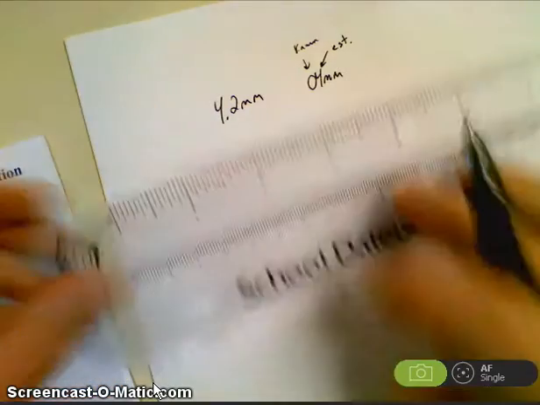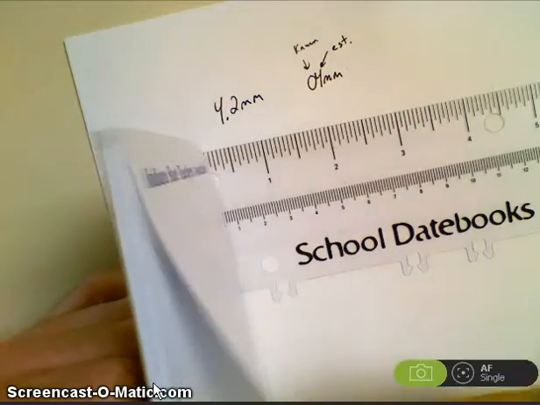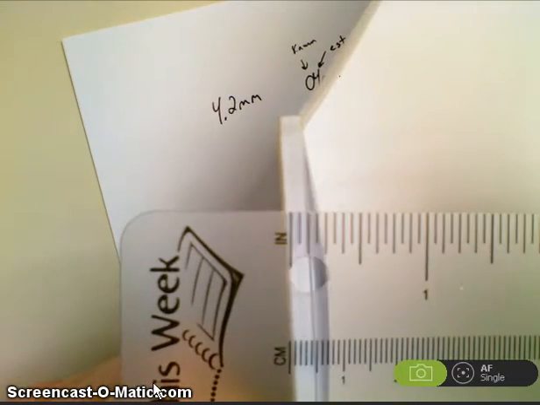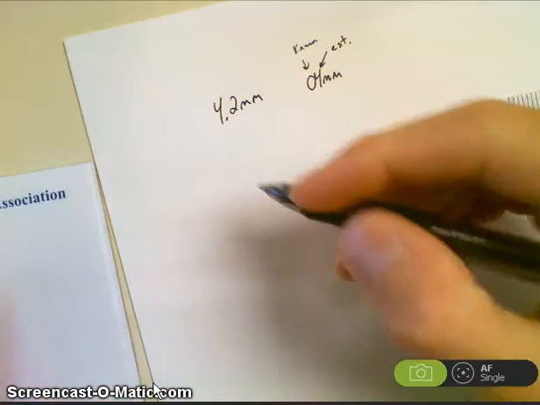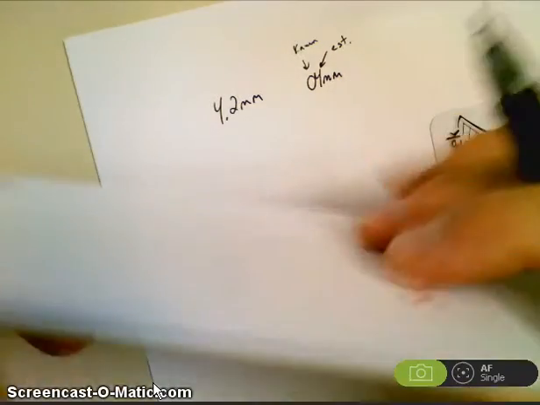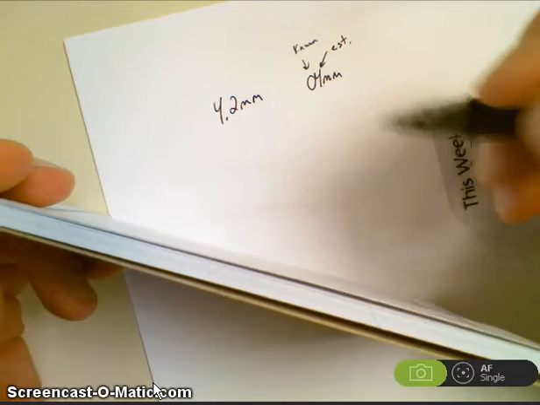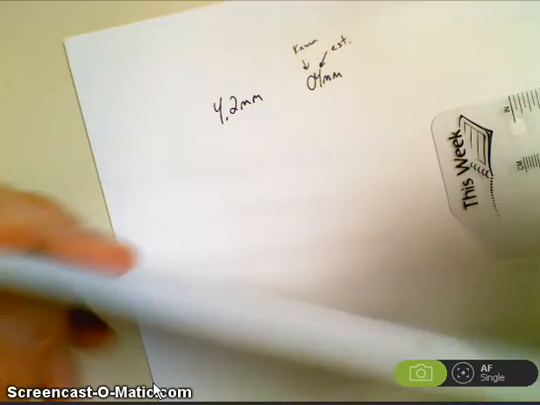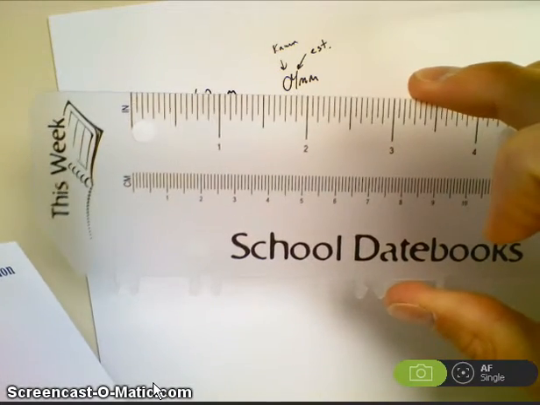Now, what happens if I remove a sheet of paper? If I take this off and remeasure it, what am I going to get for my value? If I line it back up, you can see that it's still 4.2 millimeters. It doesn't change. Did the thickness of this object change? Well, yes, because we took a piece of paper out. This has a thickness. But is that thickness detectable by this measuring device? No, it is not precise enough.